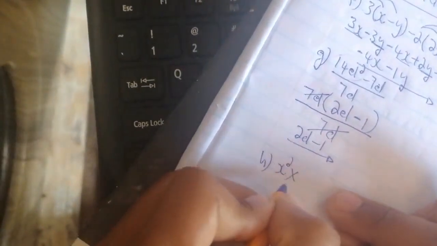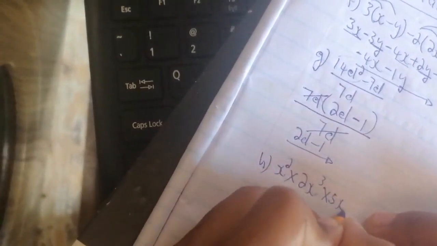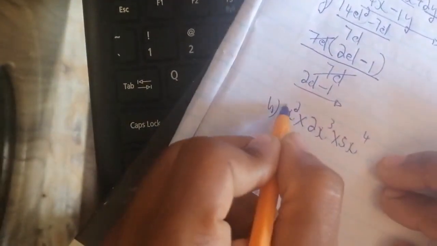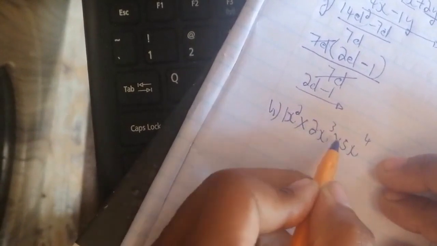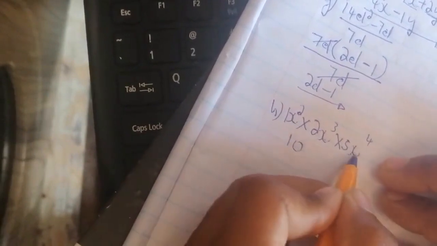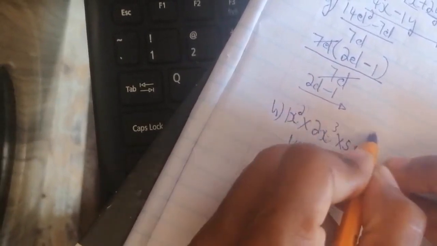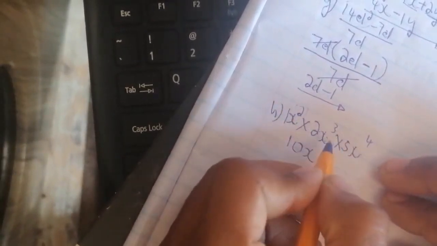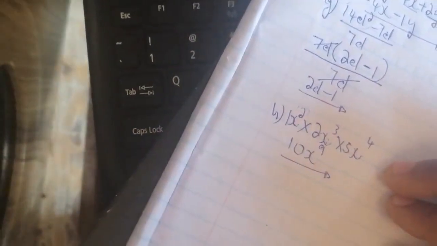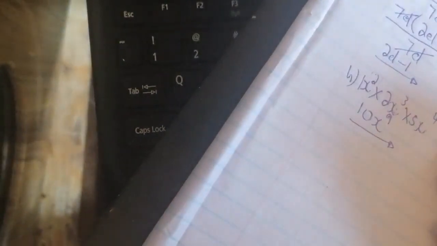x squared multiplied by 2x3 multiplied by 5x4. So what we will do is to say there's a 1 there. 1 times 2 times 5 is 10. Then we will say x squared times x3 times x4. You write 1 base because you are multiplying, you are adding the exponents. 2 plus 3, it's 5. 5 plus 4, it's 9. And this becomes your final answer. And they were just giving you 2 marks for that, just to check if you understand.